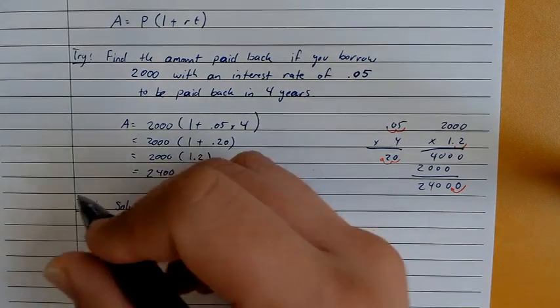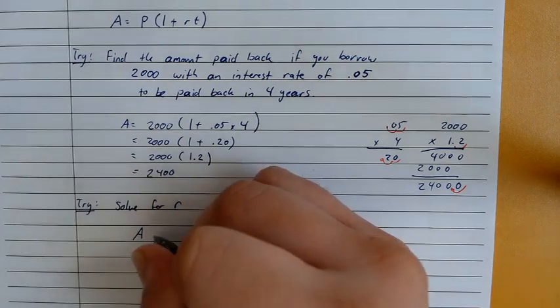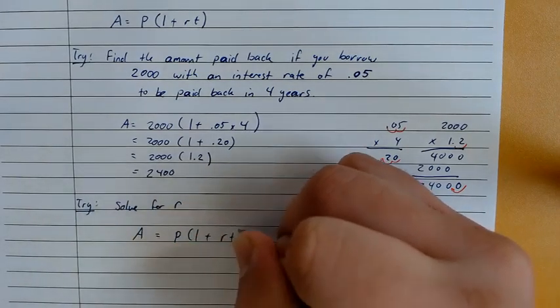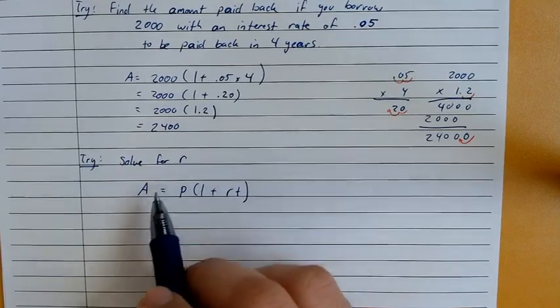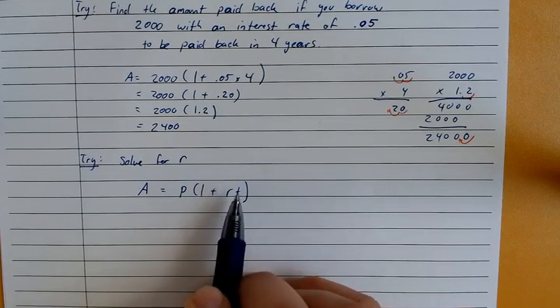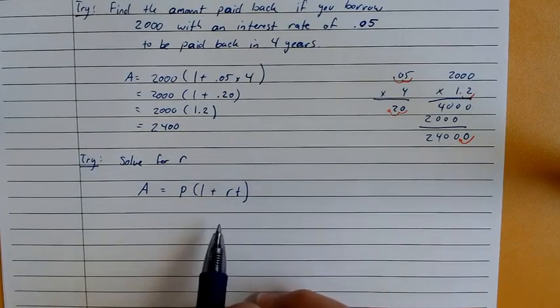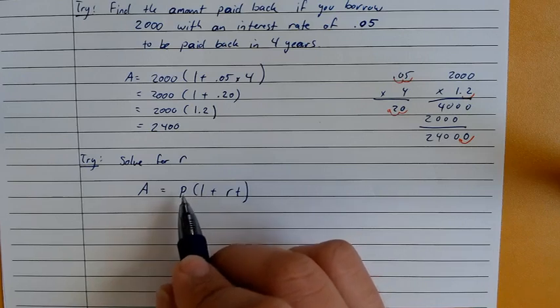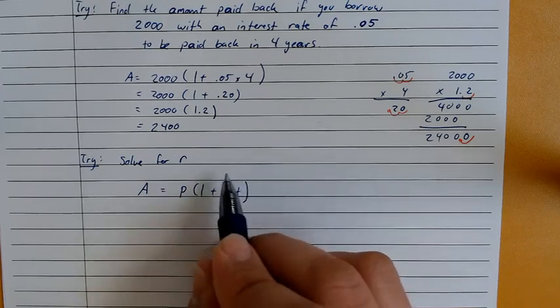All right, so here we go. Our original formula says A is equal to P times 1 plus RT. Now what I want to do is get this R by itself, which means we need to get rid of all this other stuff. Now notice that this P is being multiplied times all of this stuff.